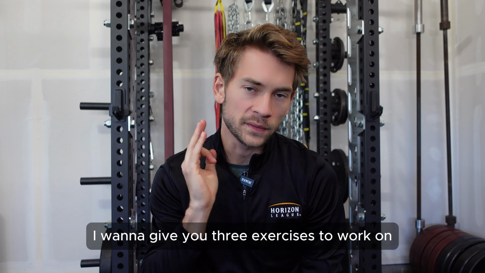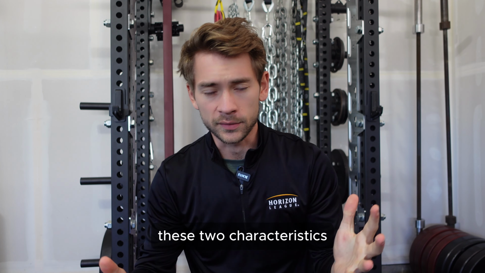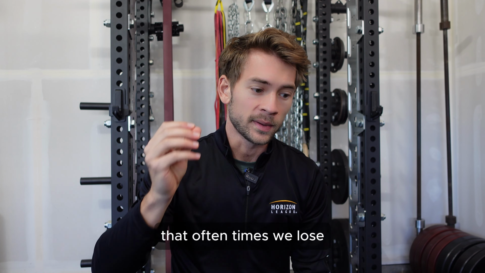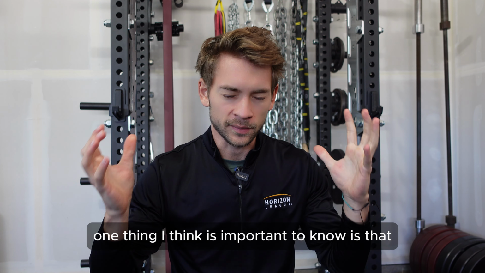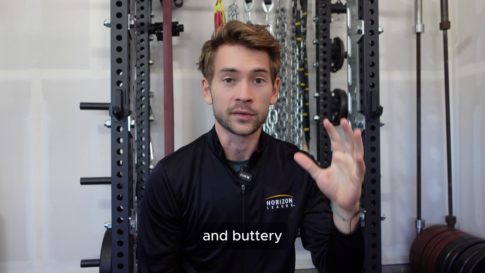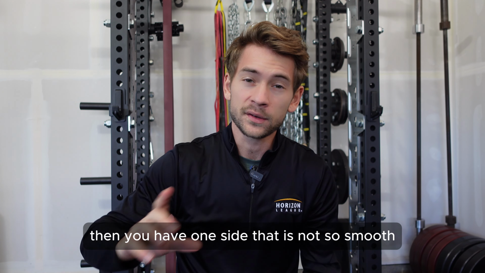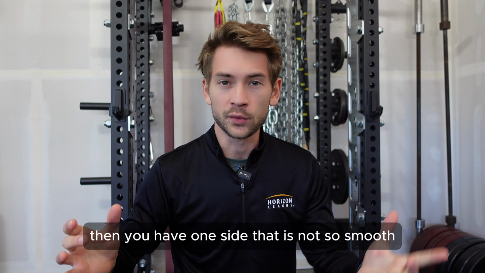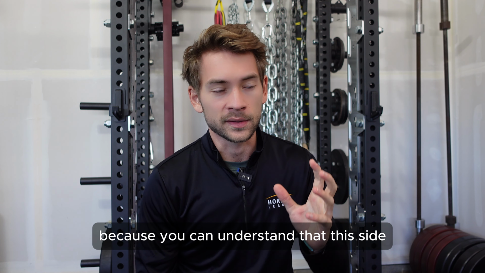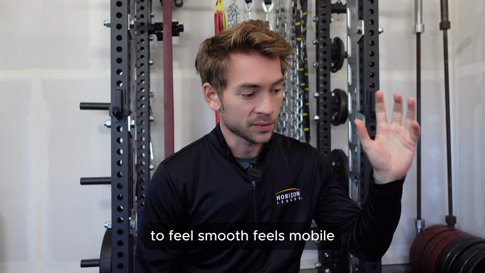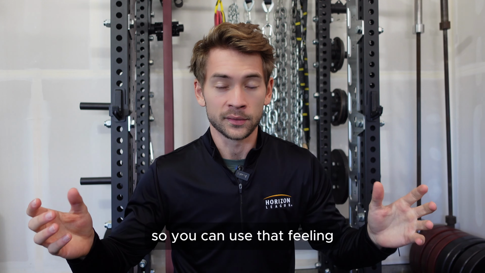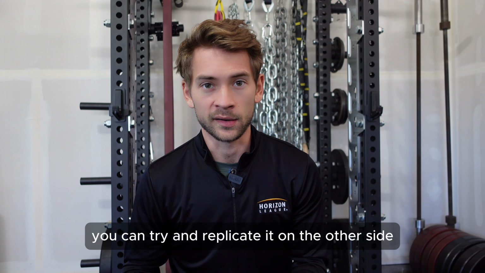So what I want to do here is give you 3 exercises to work on these 2 characteristics or 2 qualities that we should have that oftentimes we lose. And as you go through these, one thing I think is important to know is that a lot of times you'll feel one side that feels really smooth and buttery and feels like things are working correctly. Then you'll have one side that is not so smooth, feels a little bit weird, things don't feel like they're activating right. That's a really helpful thing to have, because you can understand that this side that feels smooth, feels mobile, feels buttery, is what we want it to feel like on the other side. So you can use that feeling and try to replicate it on the other side.